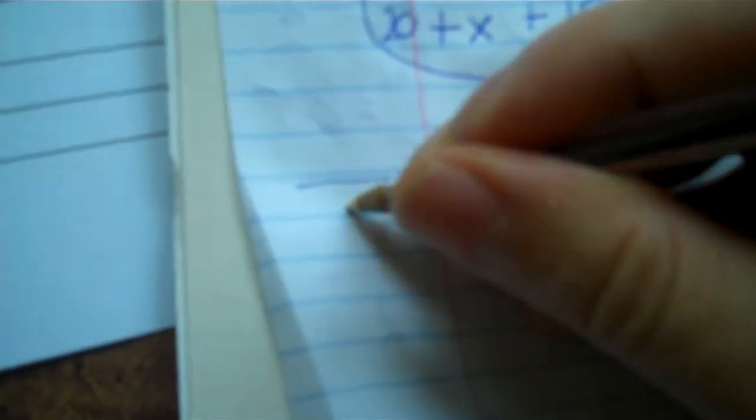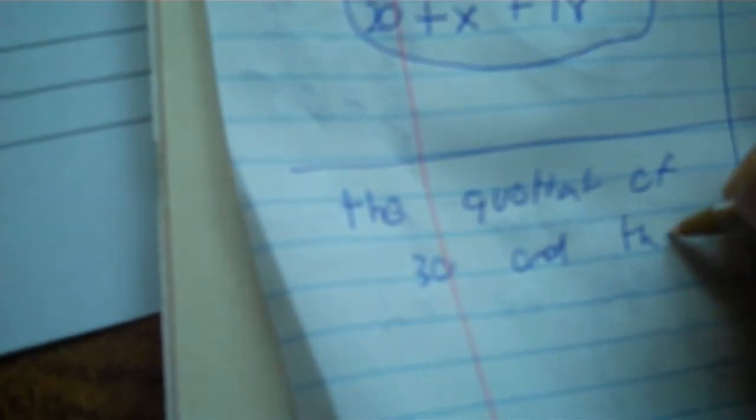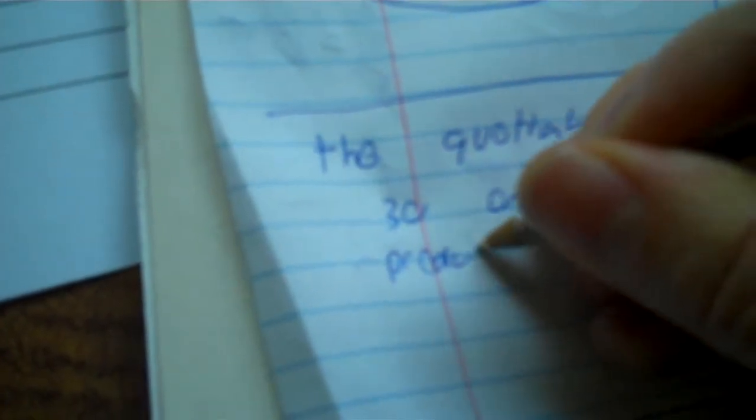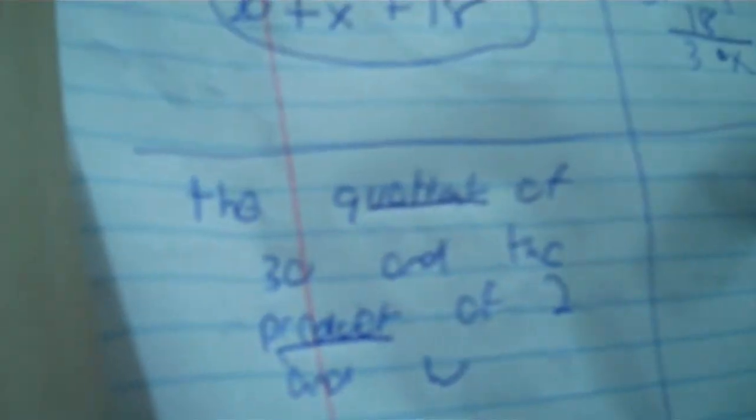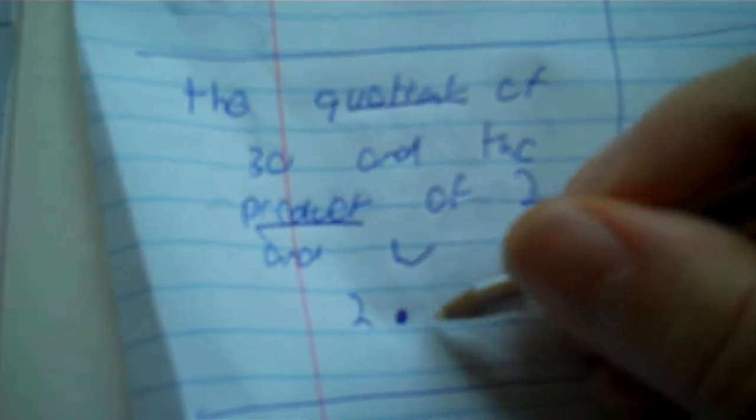Okay, and then the last one of these buggers, the quotient of 30 and the product of 2 and w. So again, we have quotient and product. Okay, we don't have any commas, so we're going to do product first. Product of what? 2 and w.